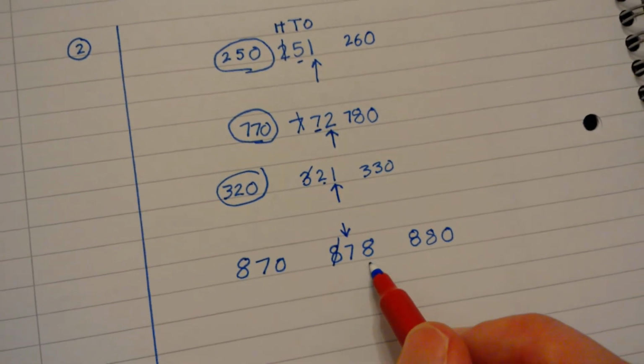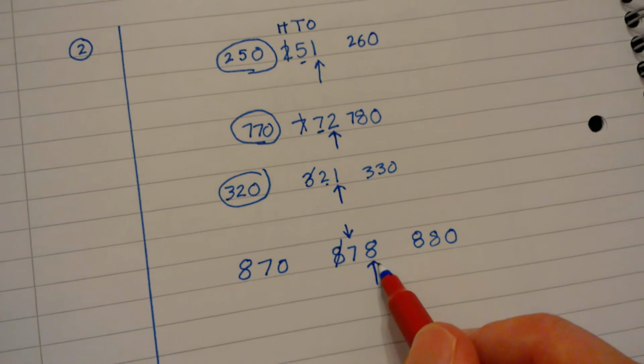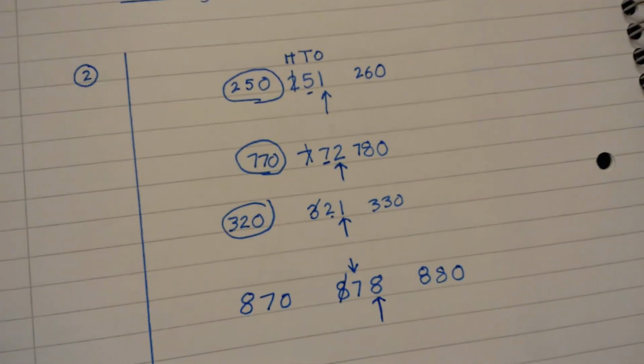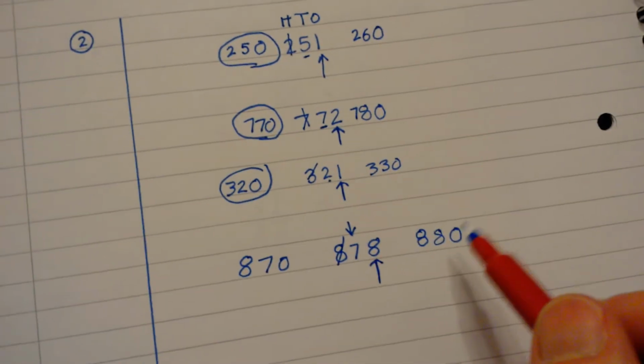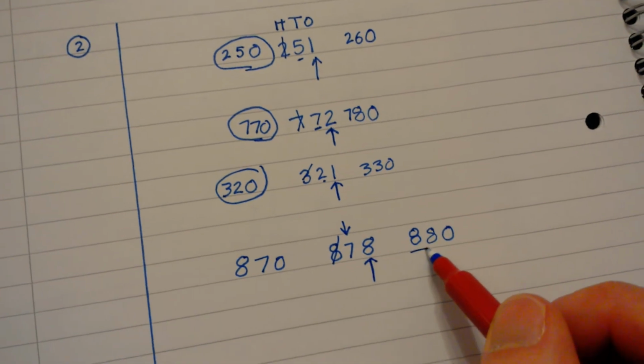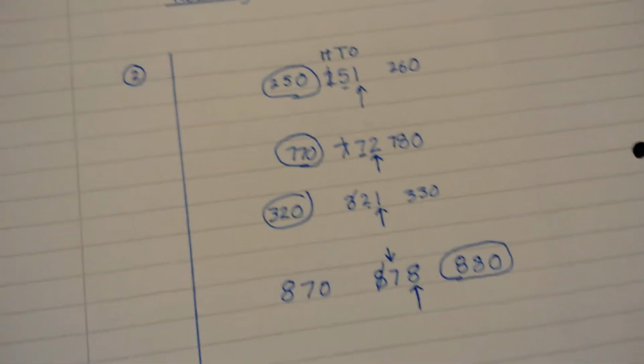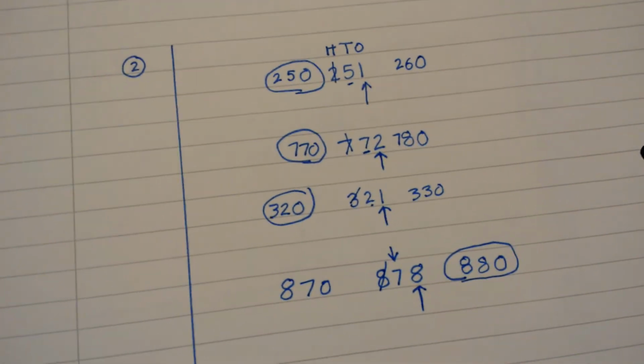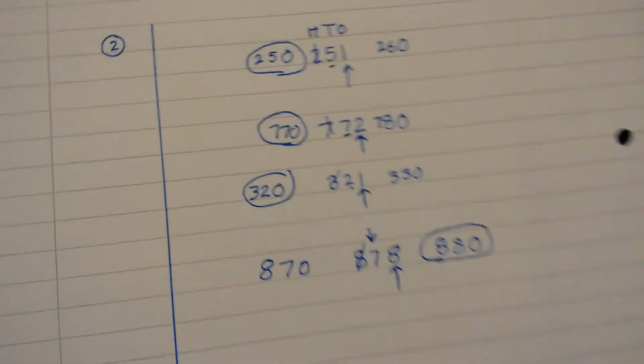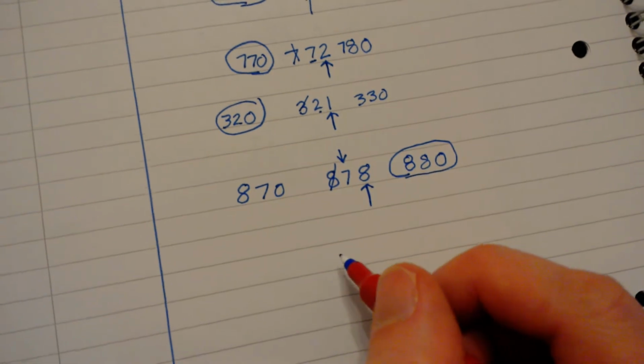So I look at my 1's number. I think, well, 8's bigger than 5, so 5 or more, let it soar. Let's get it to that bigger number. And that's what you have to do. Okay? So your first number, your first challenge is 147.